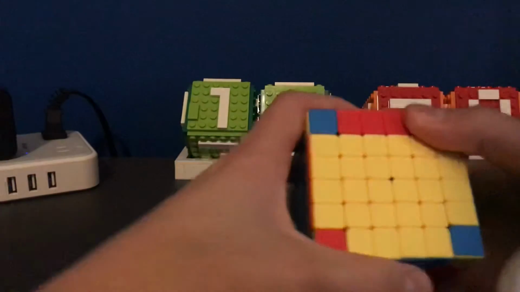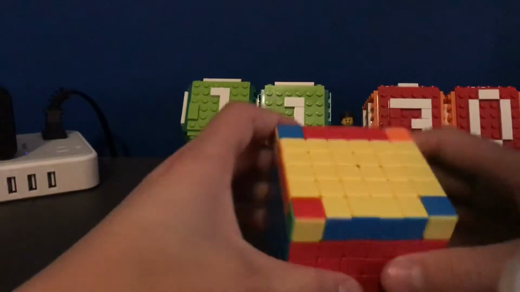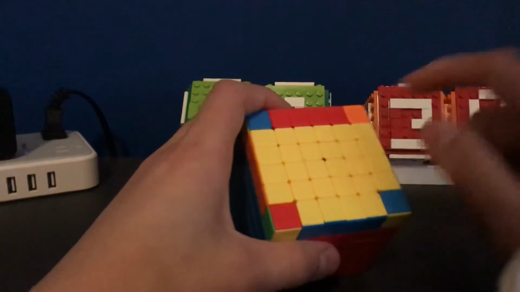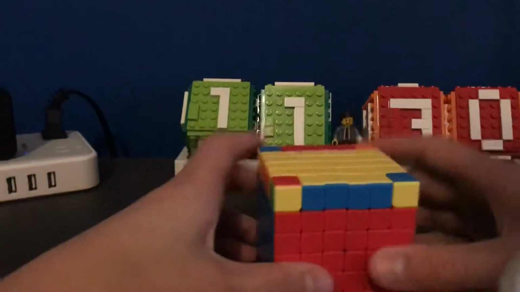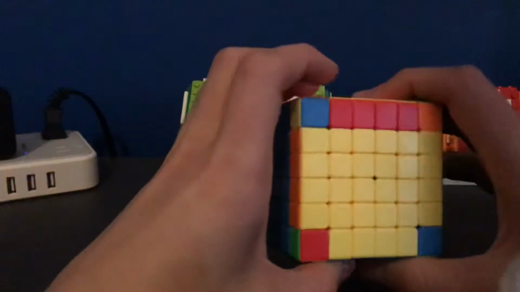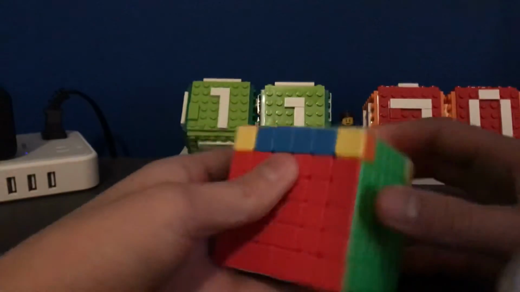That is right. You can actually get OLL parity on an even puzzle. So that's kind of just what OLL parity is.